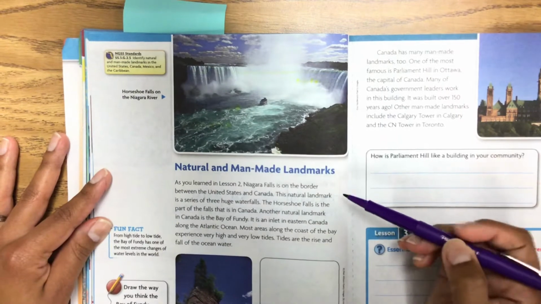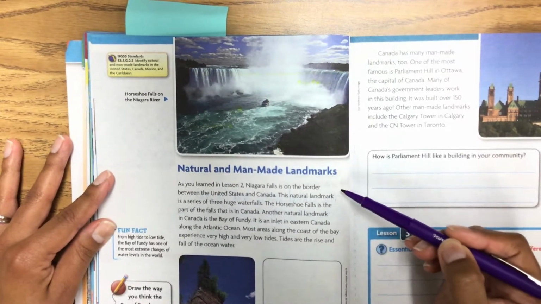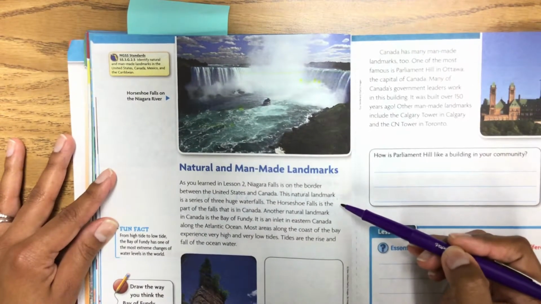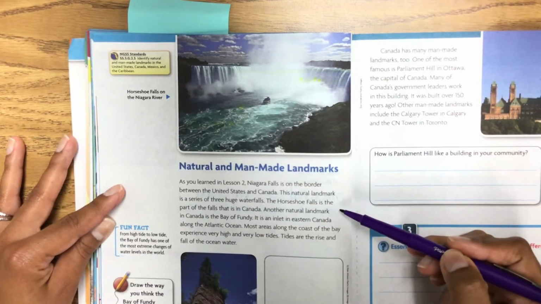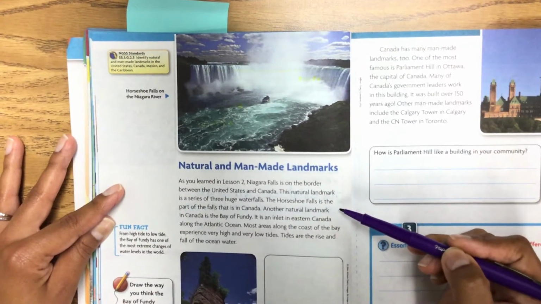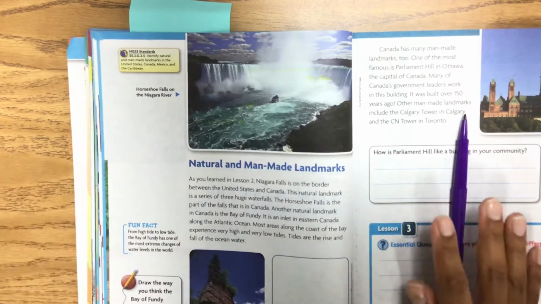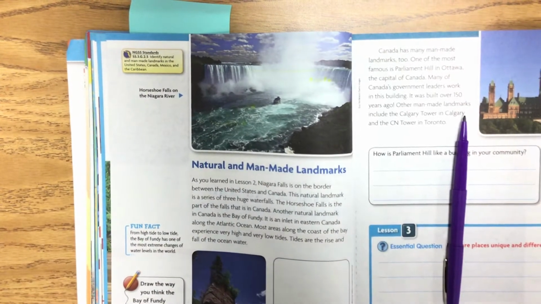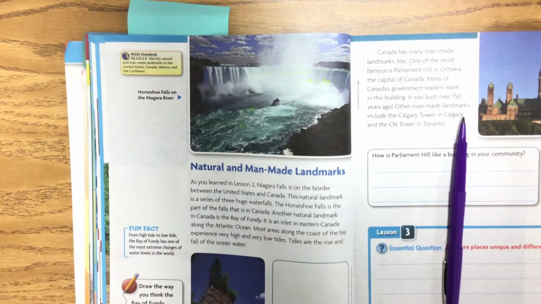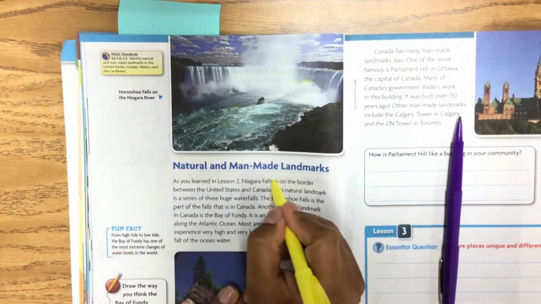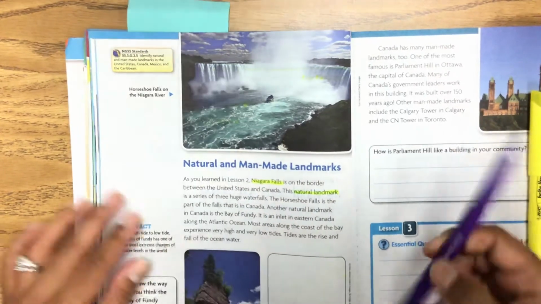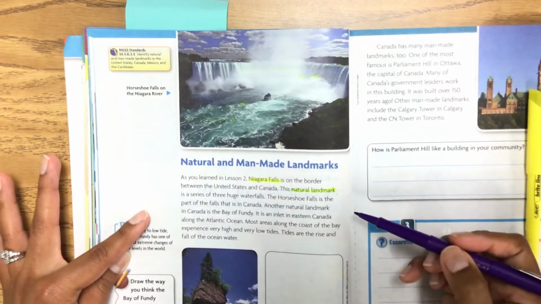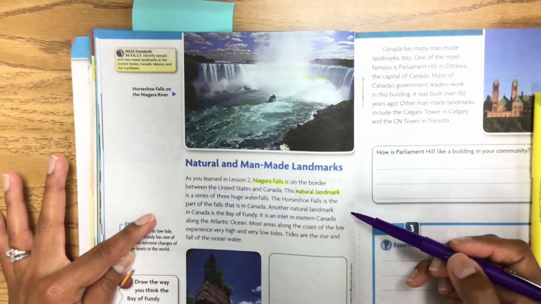As you learned in Lesson 2, Niagara Falls is on the border between the United States and Canada. This natural landmark is a series of 3 huge waterfalls. Let's stop there and highlight that Niagara Falls is a natural landmark. The Horseshoe Falls is the part of the falls that is in Canada.